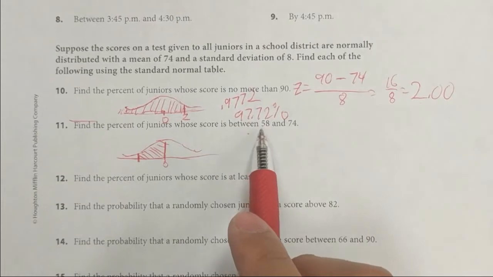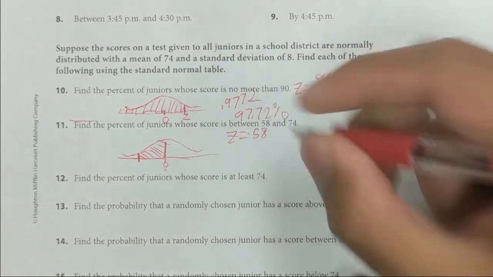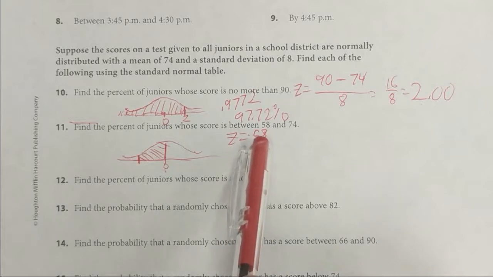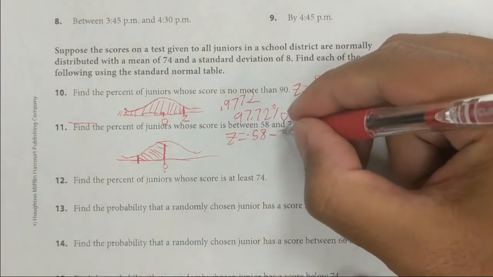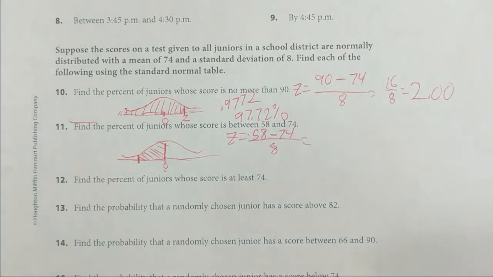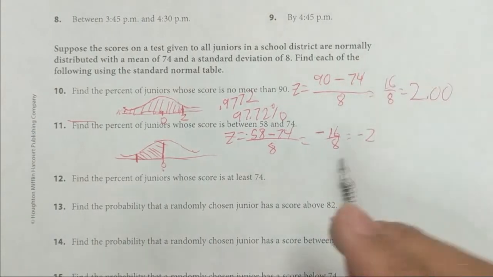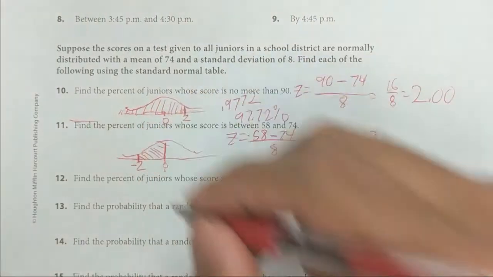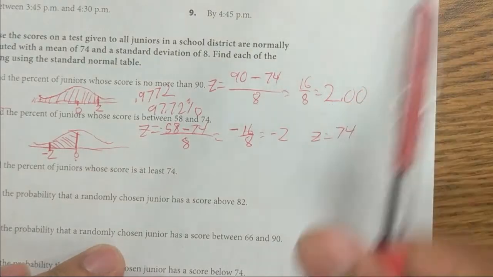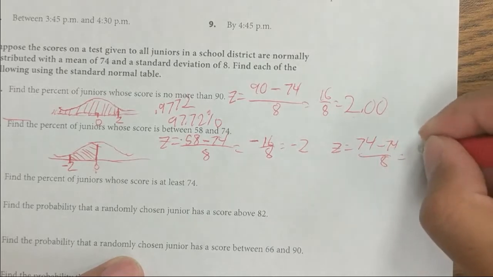So 58 will have a z-score of... I mean, we can do it if we want. The value we care about is 58 minus the mean, 74, divided by the standard deviation. So this becomes negative 16 over 8, or negative 2. So 58 is 2 standard deviations below the mean. And then calculating 74, the value we care about is 74 minus the mean of 74. Well, that's 0 over 8, or just 0.